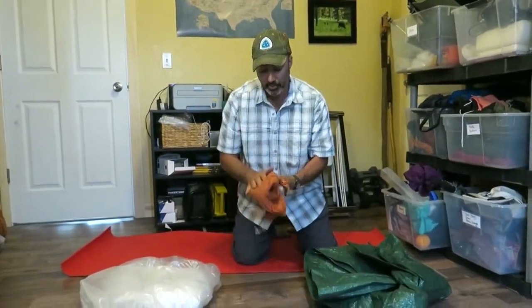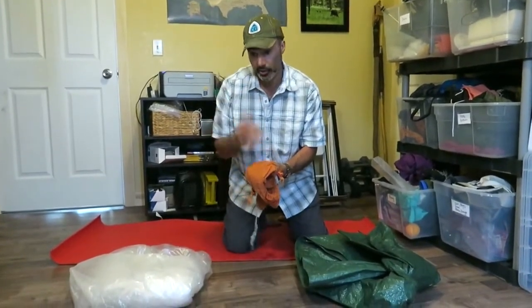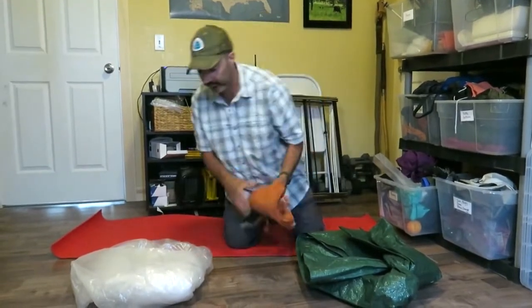But in my opinion, the price and the weight, and the lack of versatility, because you can only use it for one specific tent, make it a huge ding in my opinion.